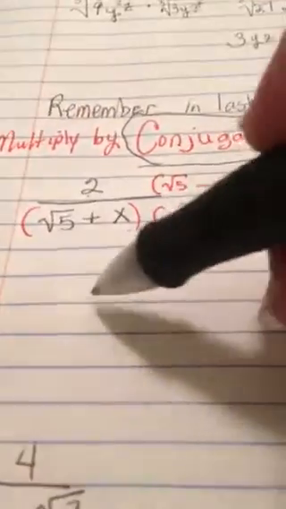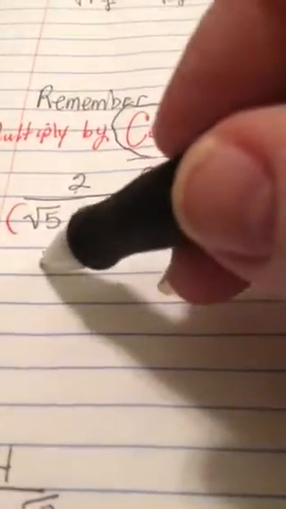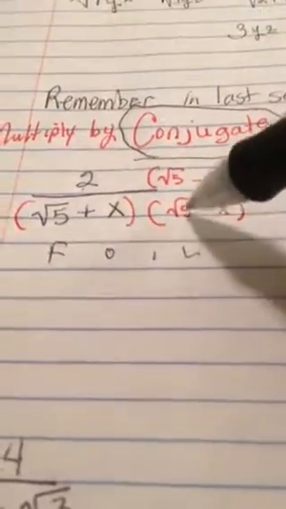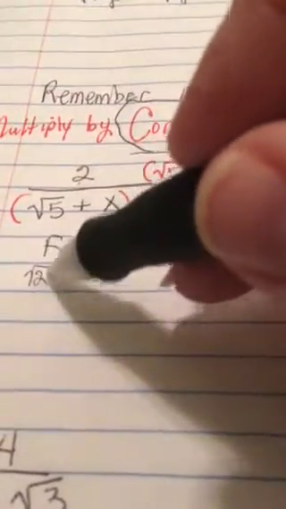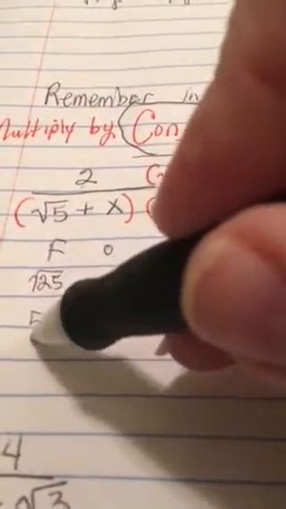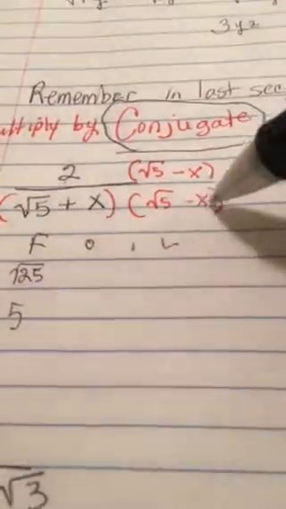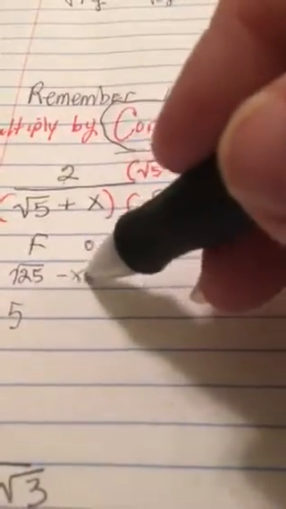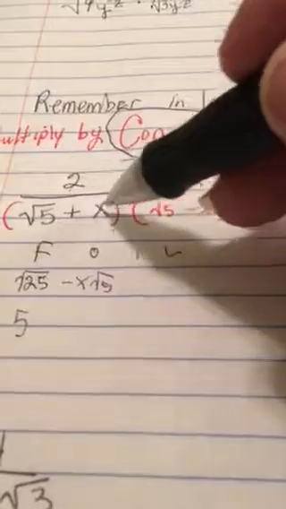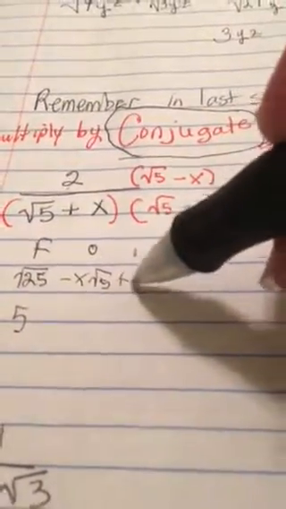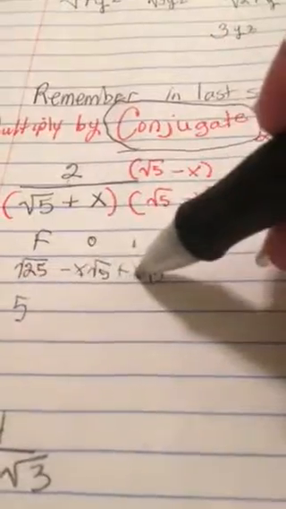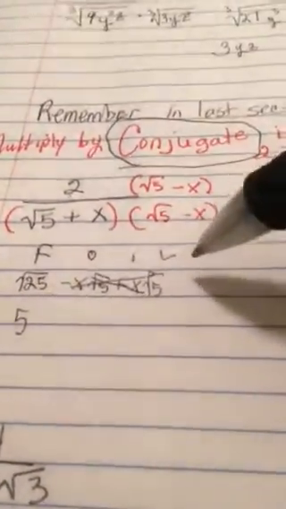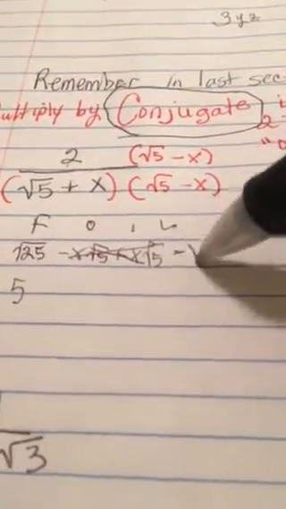All right, so when we do FOIL to get the bottom of this, the square root of 5 times the square root of 5 gives you the square root of 25, which is 5. Outer edge is the square root of 5 times a negative x, so it's negative x times the square root of 5. And then the innermost is positive x times the square root of 5. So there's that beautiful canceling out going on here. They're opposites, they're gone. Then the last in each set, we have a positive x times a negative x, which is a negative x squared. So that comes down here with this, it's a minus x squared.